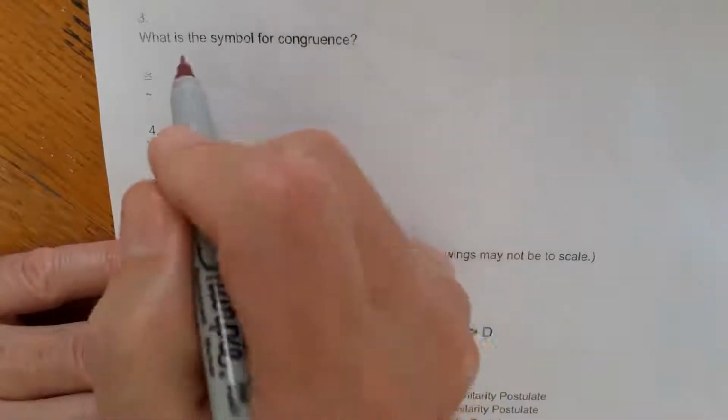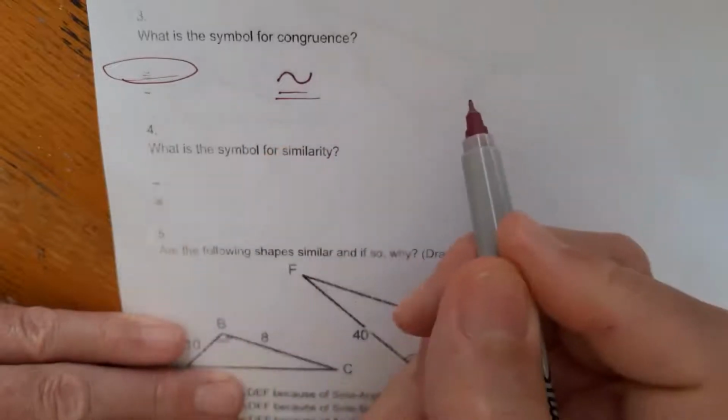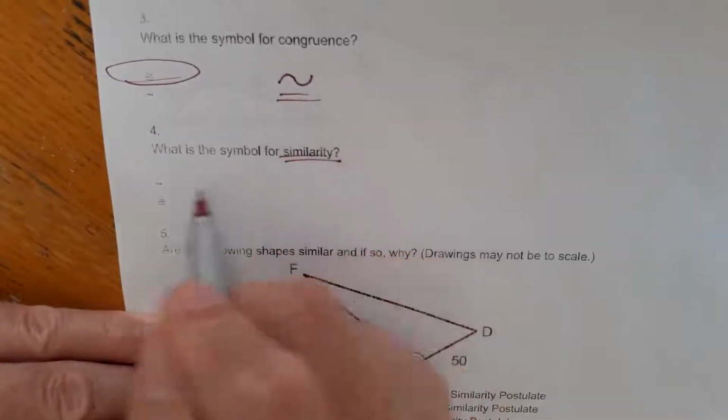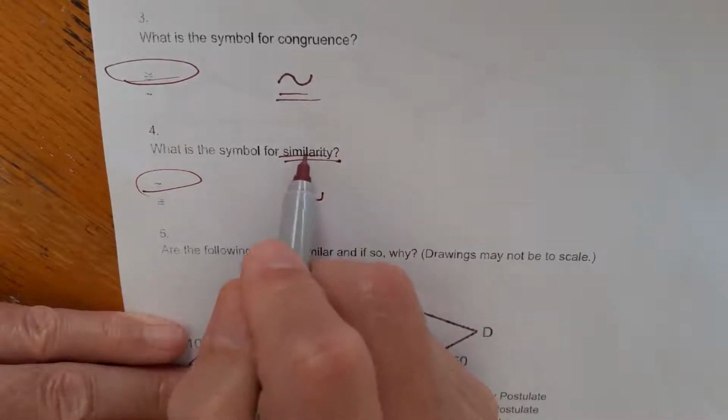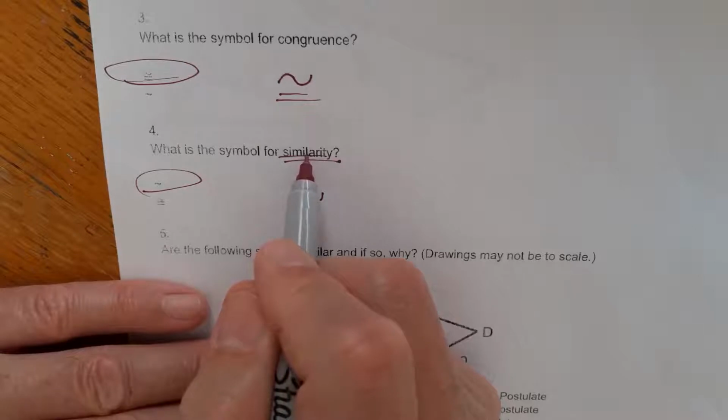So now we're looking at what is the symbol for congruence. Congruence is an equals with a squiggly over it. Congruent means same shape, same size. What is it for similarity? It is a squiggly. Similarity means exact same shape, but different size related by a scale factor, or proportional.